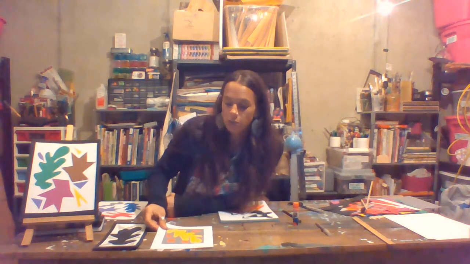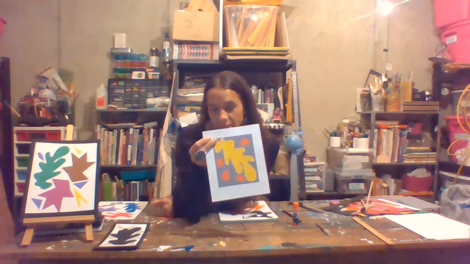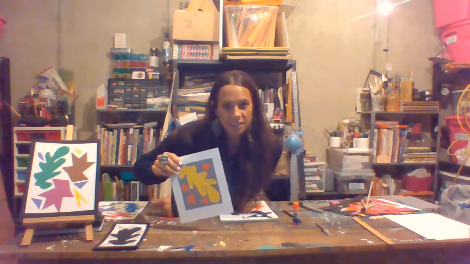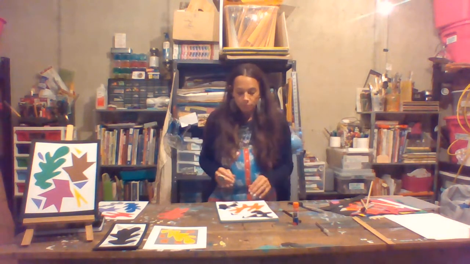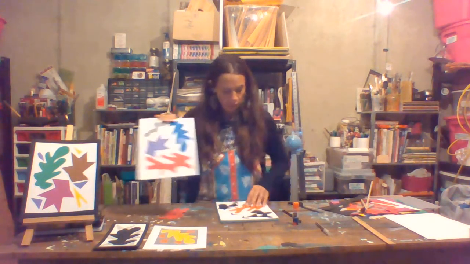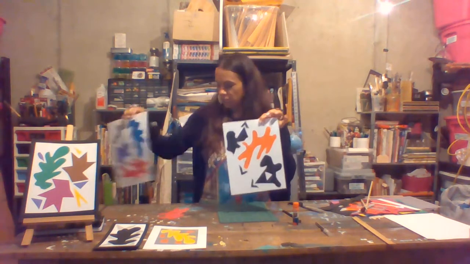One thing to know is that you can cut your paper down to different sizes. It doesn't have to stay standard like this one. You're welcome to have different sizes throughout completing this project. So I have a couple here that I've been working on, just kind of getting my creative juices going.